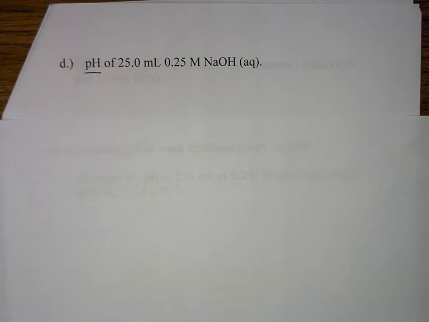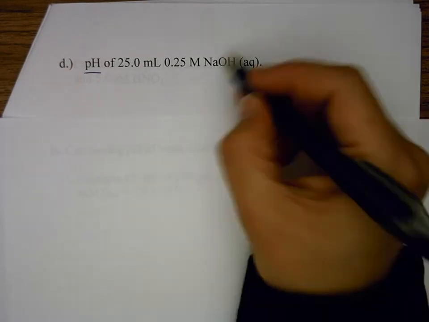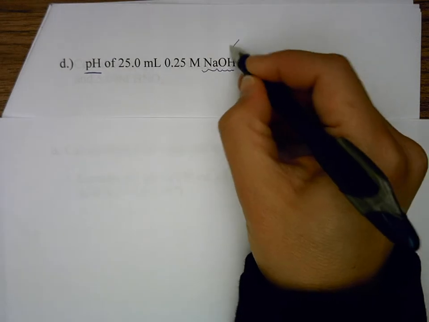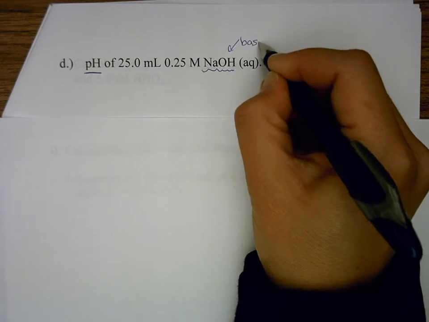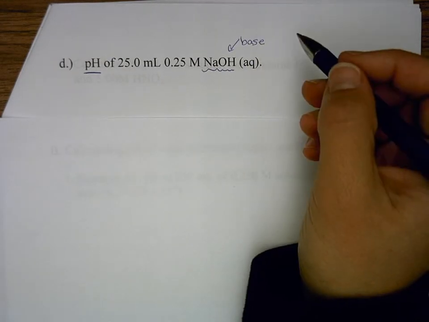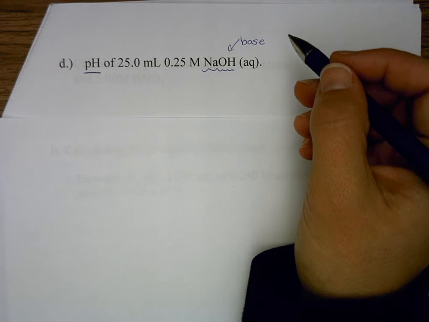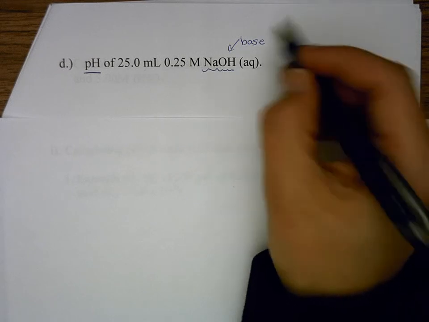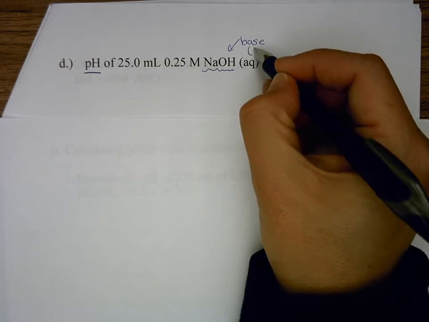The only difference is that, like I said, all the questions are asking you for pH. What is the pH? What is the pH? But you're dealing with different things. I've got sodium hydroxide. That's a base. Is it strong or is it weak? Sodium hydroxide? Strong.